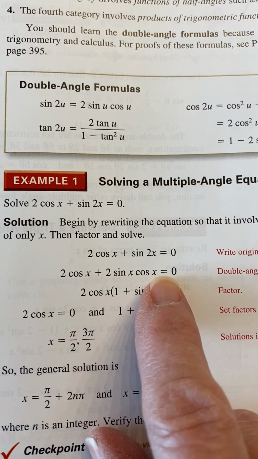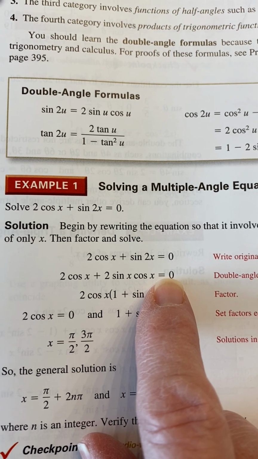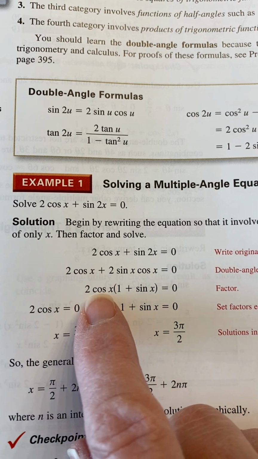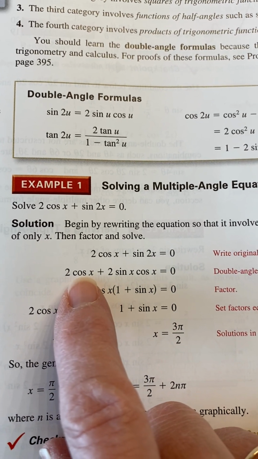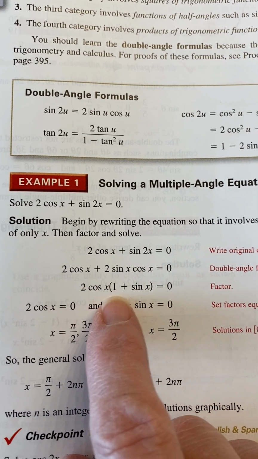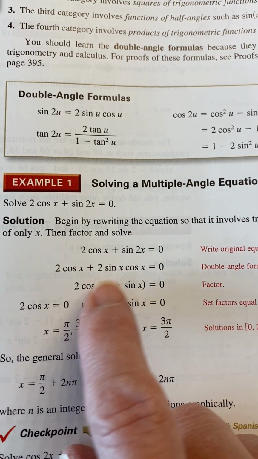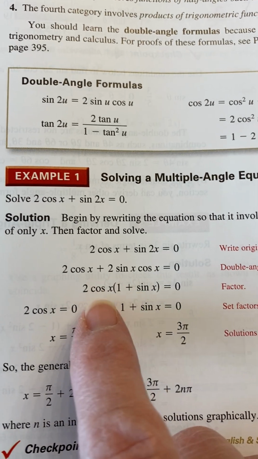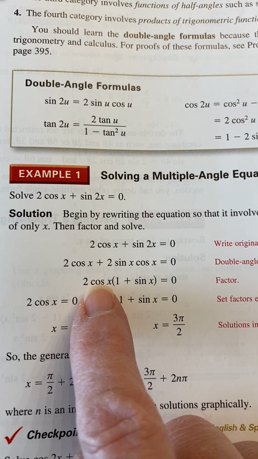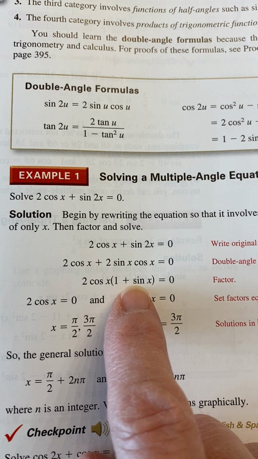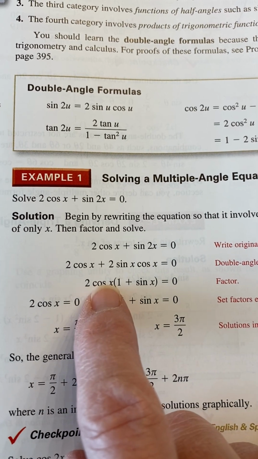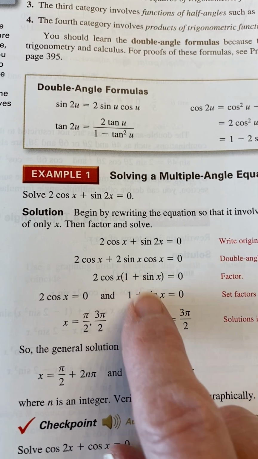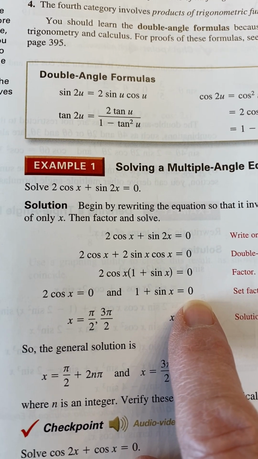Now we have an expression that has a greatest common factor, and that greatest common factor is 2 cos x. So when we pull out a 2 cos x from the first term, we're left with 1. And when we pull out the 2 cos x from the second term, we're left with sine x. Now that we have this expression factored, we can set each factor equal to 0 and solve. So either 2 cos x equals 0 or 1 plus sine x is equal to 0.